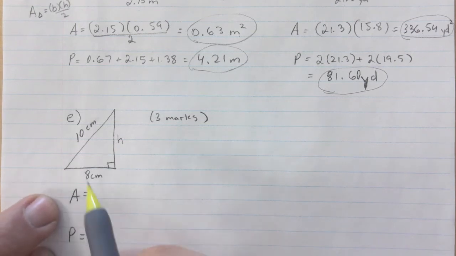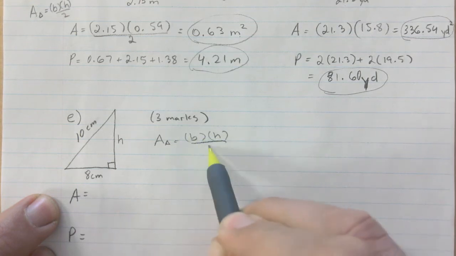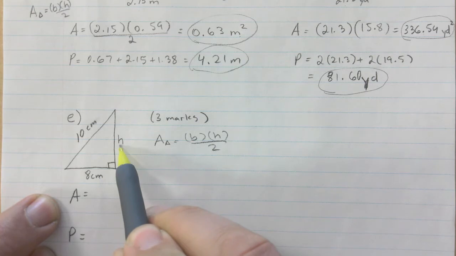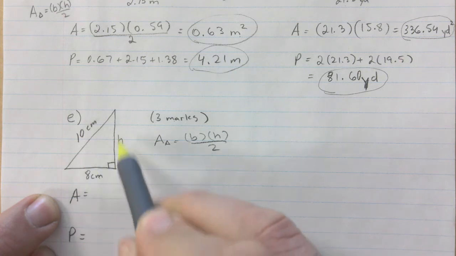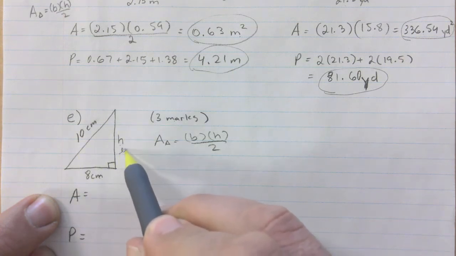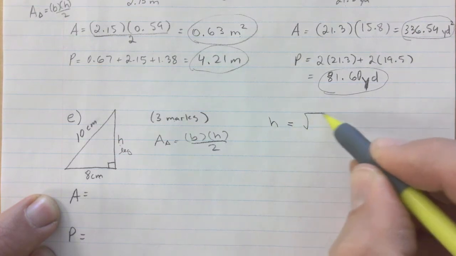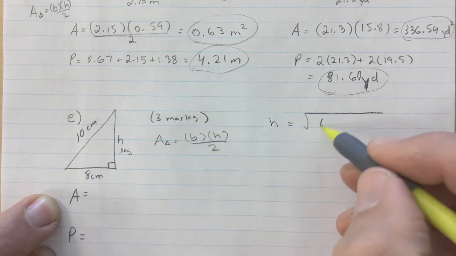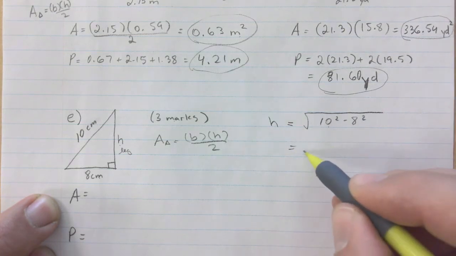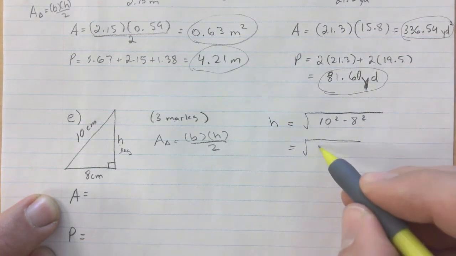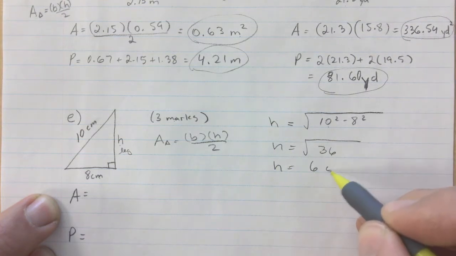Area. Area of a triangle, recall, right, is base times height divided by 2. We have the base, we don't have the height. That's why this one is worth 3 marks. You need to find the height. You can use Pythagorean theorem for that. This is a leg. I'll make note of that. So to find the leg, you take the square root of the longest side minus the other leg. Hypotenuse minus the other leg. And that would be 100 minus, that's 36. H is equal to 6 centimeters.